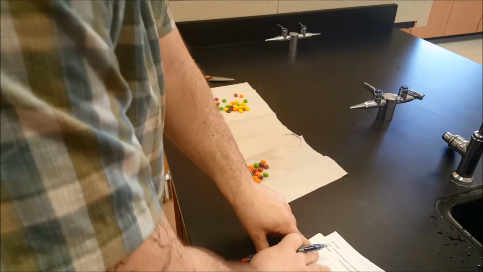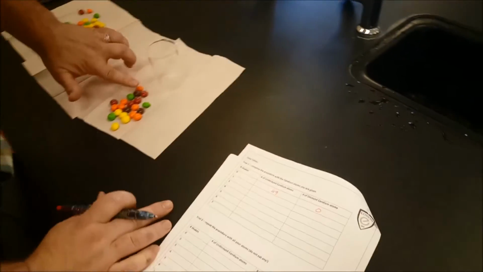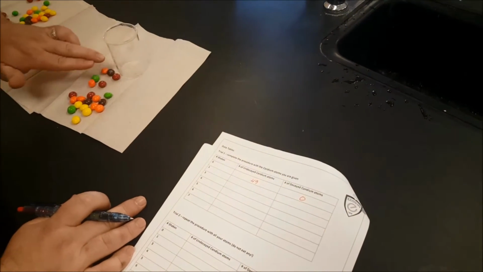After one shake, how many undecayed do I have? Or those are the decayed, right?